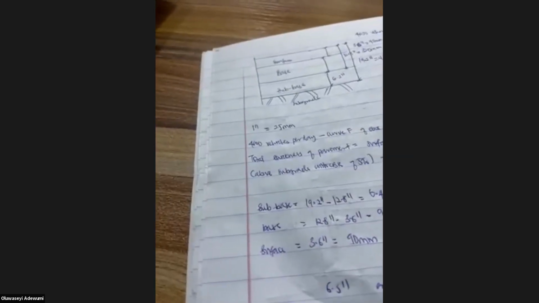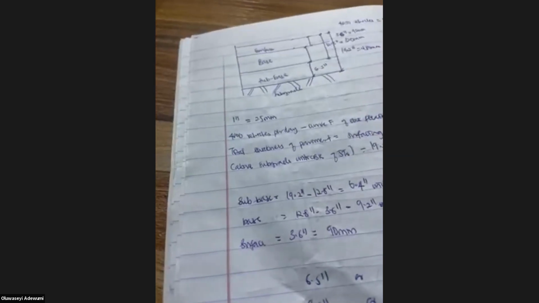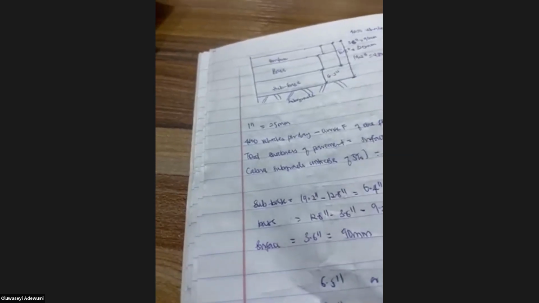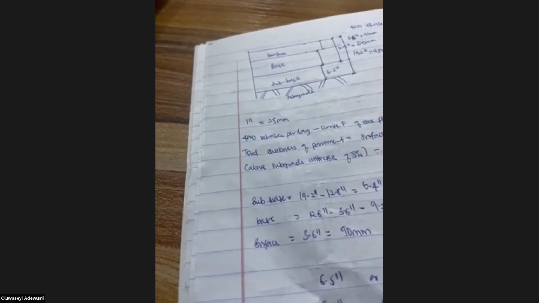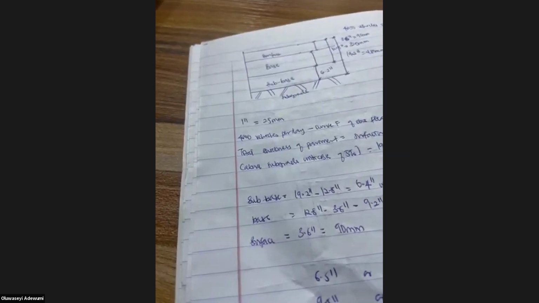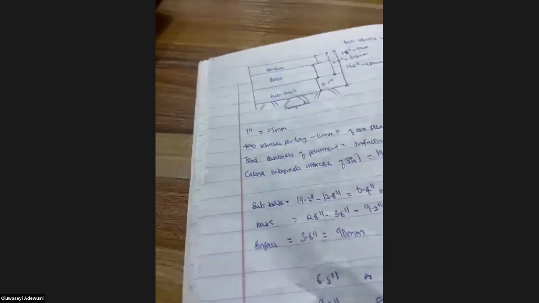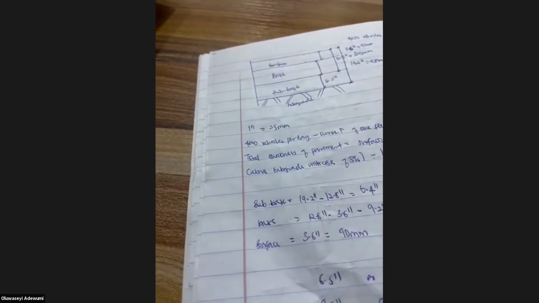So if we add, our final answer now should be 6.5 plus 9.5 plus 3.5. That means our thickness should be 19.5, which is correct because it's still in nearest rounded. That means our required thickness of the pavement is 19 inches. For the thickness which we are going to provide, taking into consideration all the rounding up, according to standard, it's going to be 19.5.